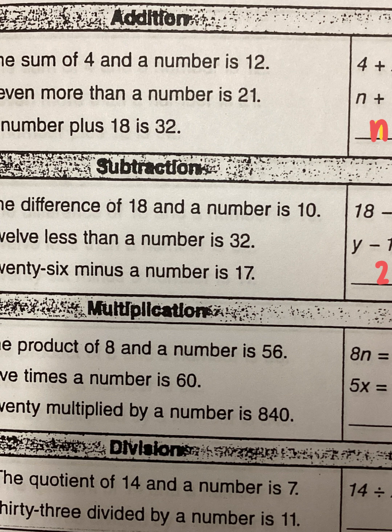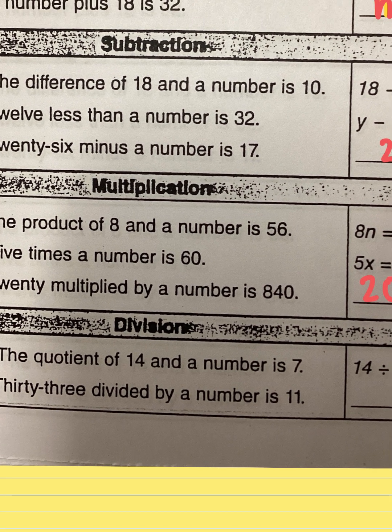Multiplication, we might see the word product or times or the phrase multiplied by. If I have 20 multiplied by a number, that's going to be 20n is 840. How could I solve that problem to figure out what n would equal? What is the opposite of 20 times something? Divide. Yeah, you would do 840 divided by 20. That would give you your number. Okay, this is making sense.